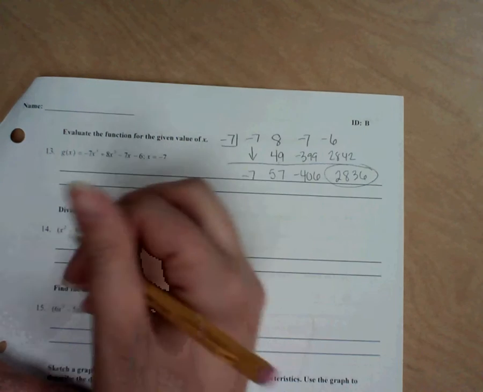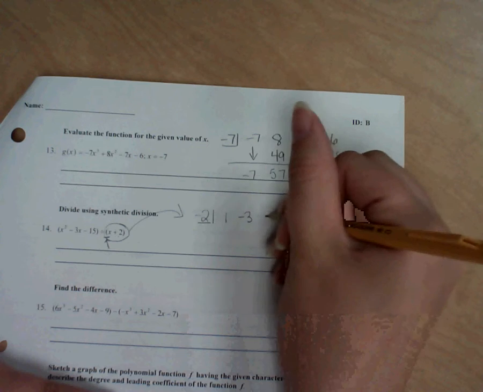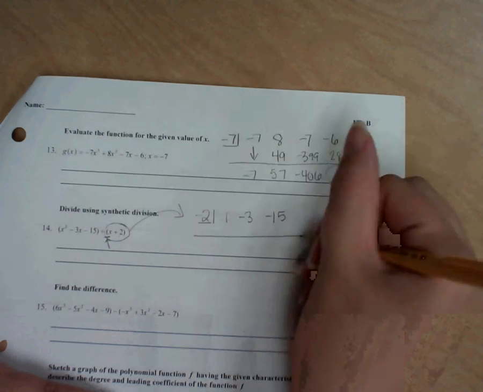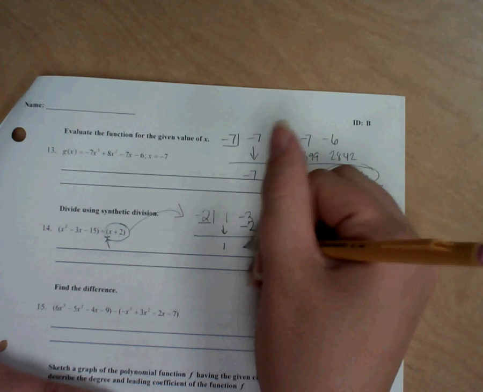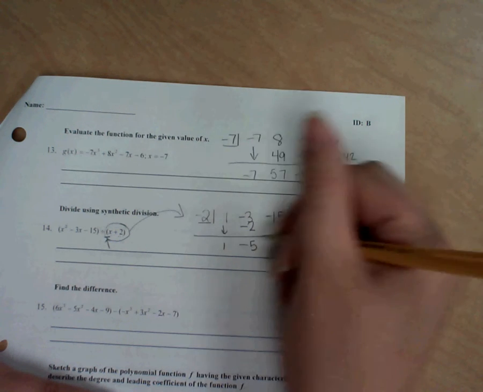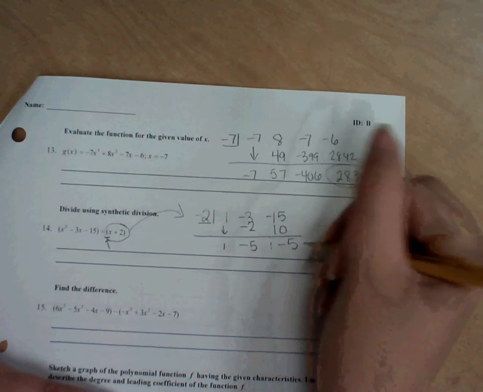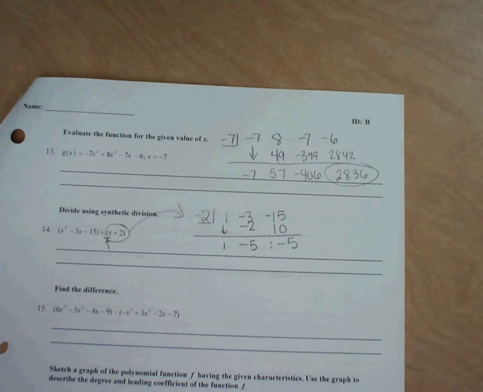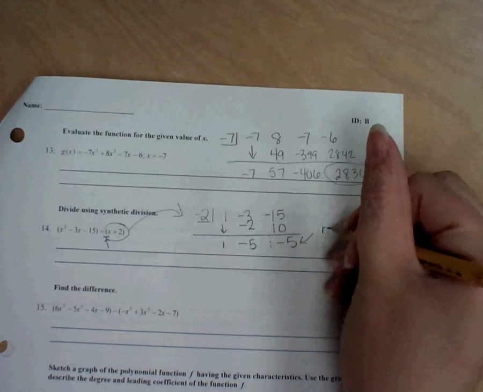And then I write these in decreasing order. So I've got a 1, a negative 3, and a negative 15. Drop my 1, negative 2 times 1 is negative 2, add down, negative 5, negative 2 times negative 5 is a positive 10, add down, I get a negative 5. So whenever I have this, this guy right here is my remainder.